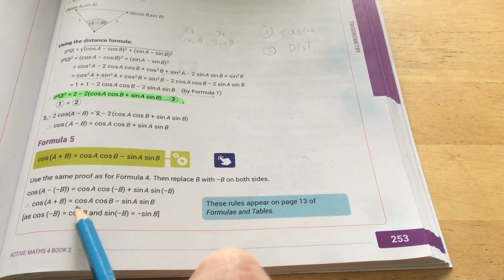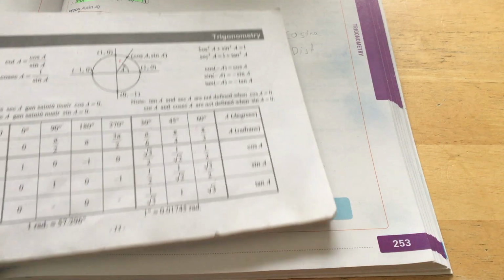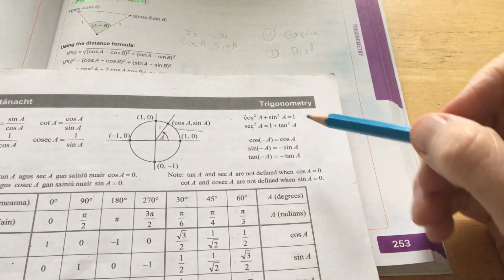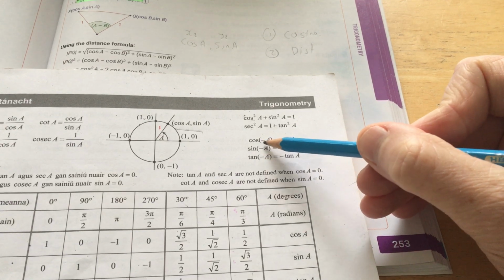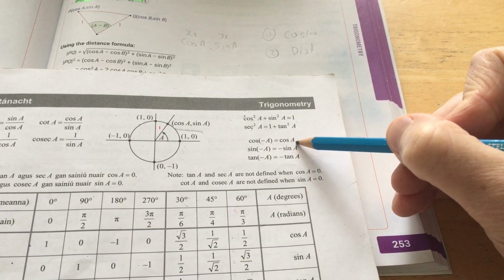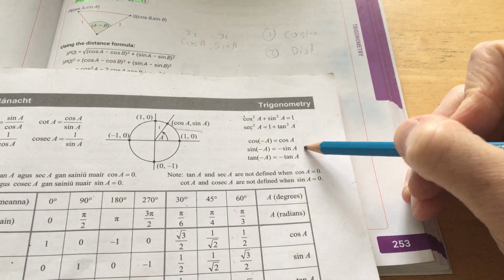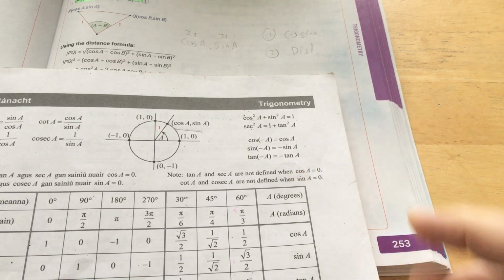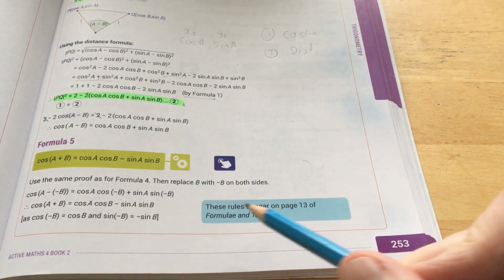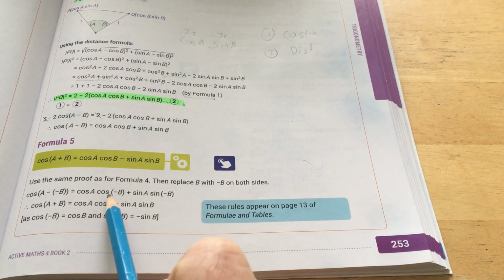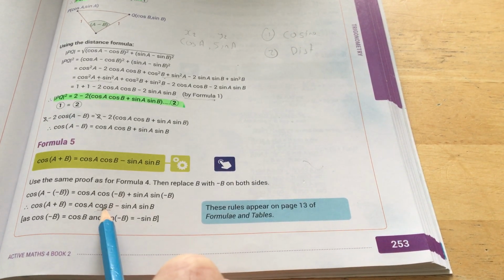And just something to remember also from your tables, although we haven't really done a lot of it. There's just a couple of rules here. Cos of minus a is equal to cos a. So in other words, cos of minus 30 would be equal to cos of 30. Sin of minus 90 would be minus sin of 90, and tan of minus a is minus tan of a. Those are identities, so they can be put in there. So what you see with what we have here, cos of minus b is the same as cos of b. So that's why that's changed there.